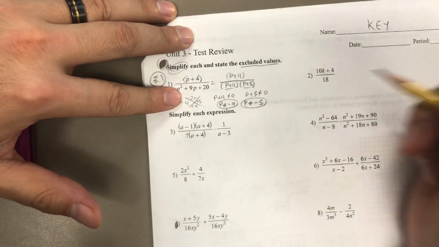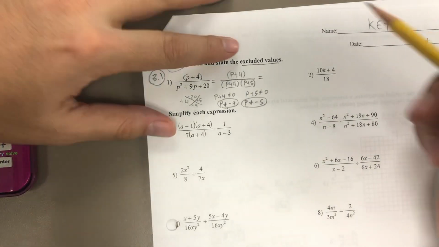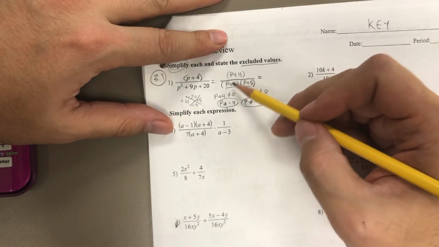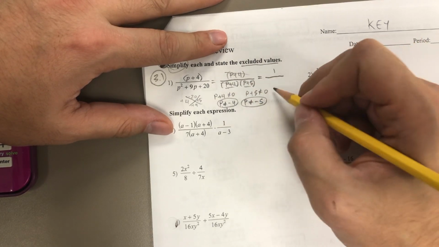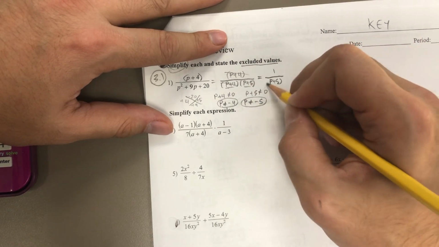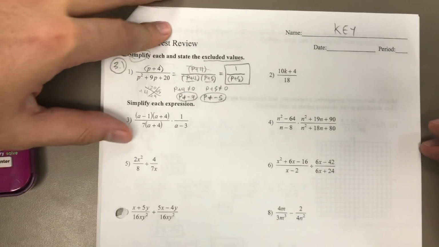Now that we found the excluded values, let's simplify it, because that should always come after you find the excluded values. I notice that I have a p plus 4 in the top and the bottom, so those two cancel out, leaving just a 1 in the top and then a p plus 5 in the bottom. That is my simplified expression, and I'm done with number 1. All right, now let's move on to number 2.